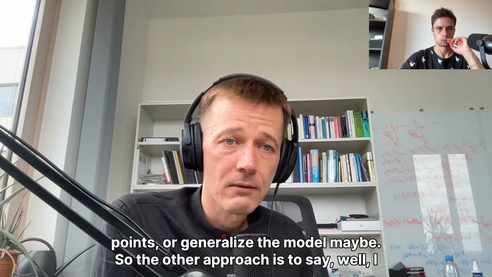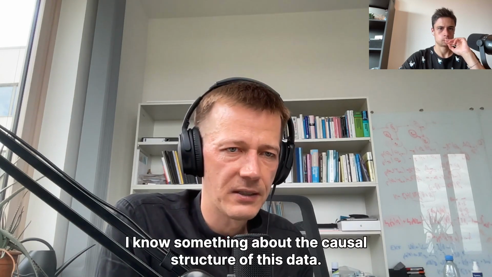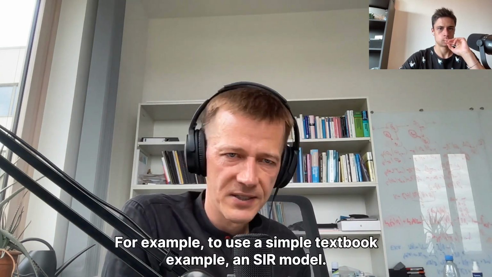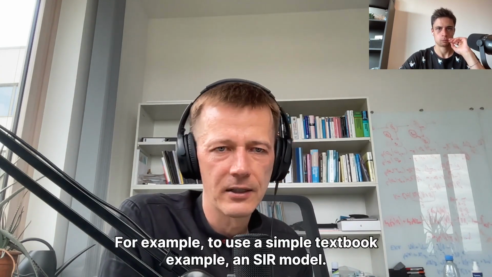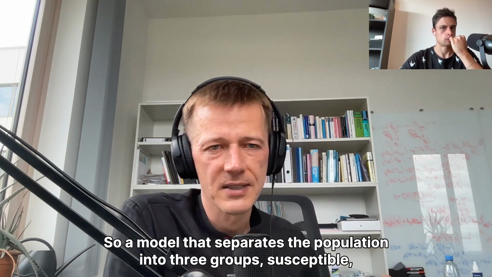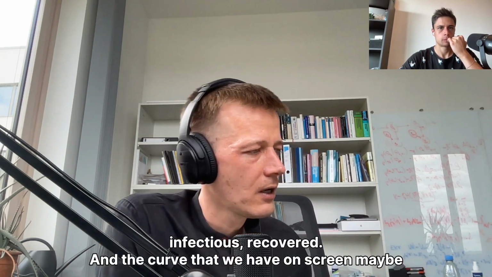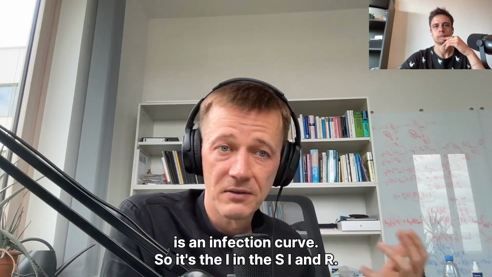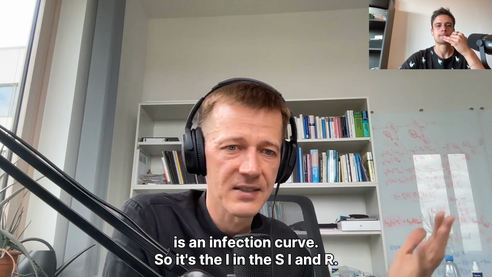So the other approach is to say, well, I know something about the underlying mechanism. I know something about the causal structure of this data. And I can describe that causal structure in terms of a differential equation. For example, to use a simple textbook example, an SIR model. So a model that separates the population into 3 groups: susceptible, infectious, recovered. And the curve that we have on screen maybe is an infection curve. So it's the I in the SIR.